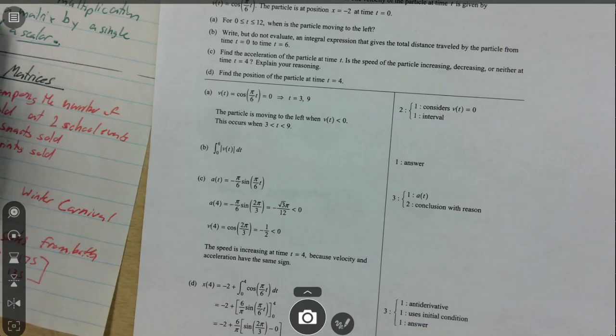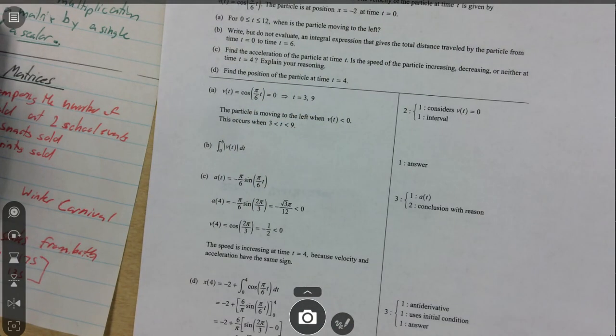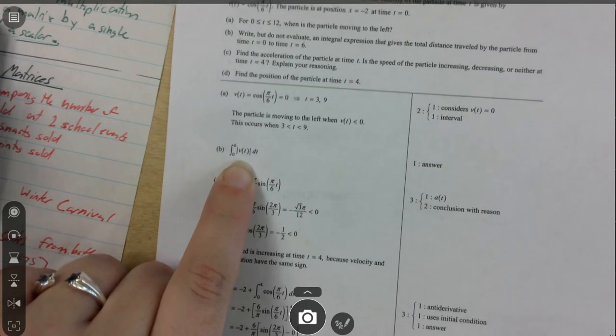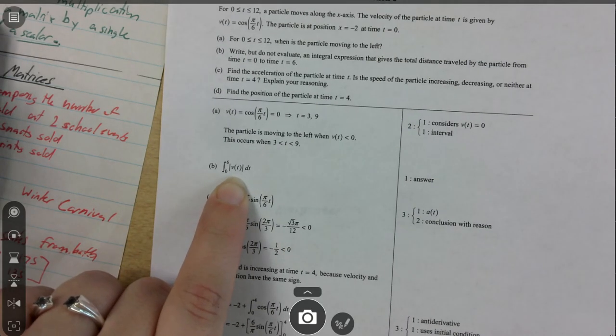Cool. Setting this statement equal to 0 is 1 point itself. And then getting our answer is 1 point itself. The setup should have just been done like so. Absolute values are important in this situation.